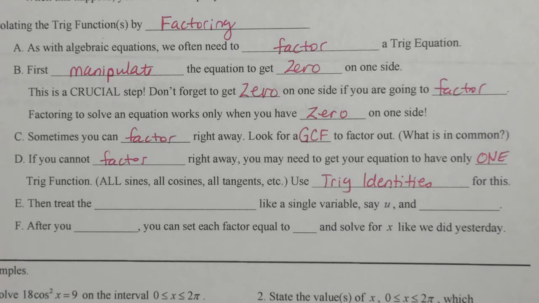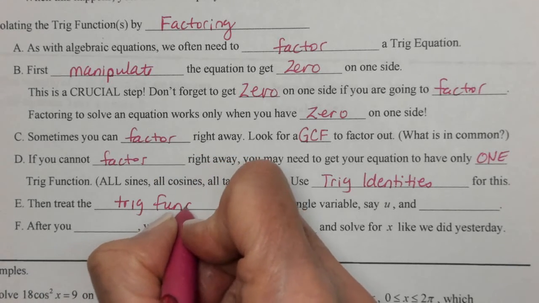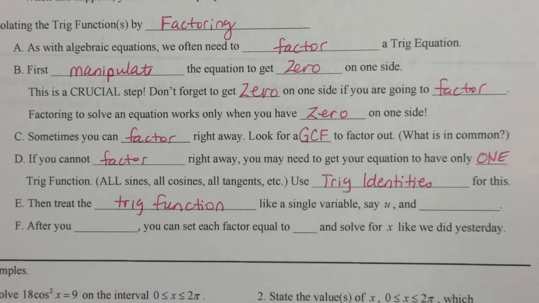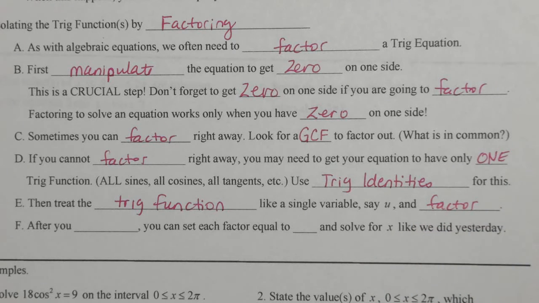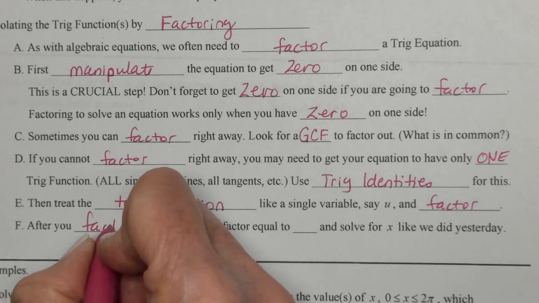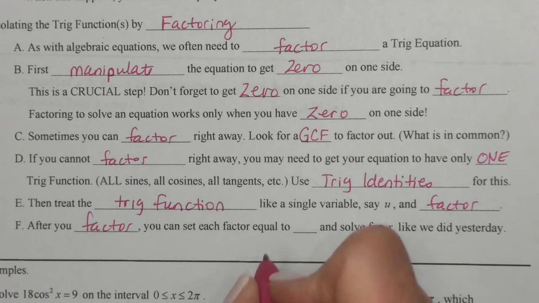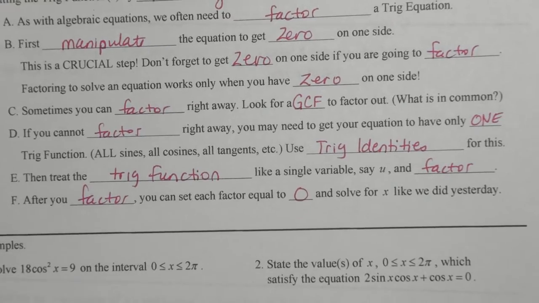Okay? Then you're going to treat the trig function like a single variable, say u, and factor. Okay? And then after you factor, you will set each factor equal to 0 and solve for x just like we did yesterday. Let's look at some examples.